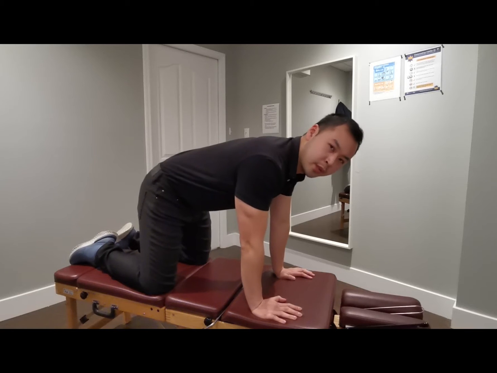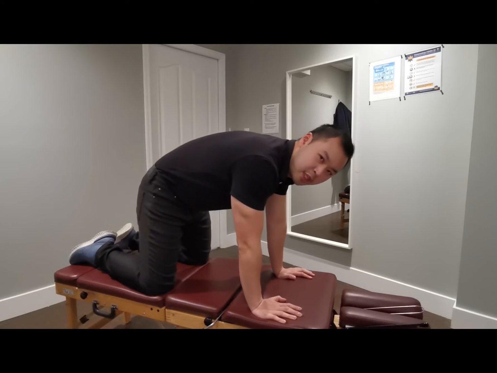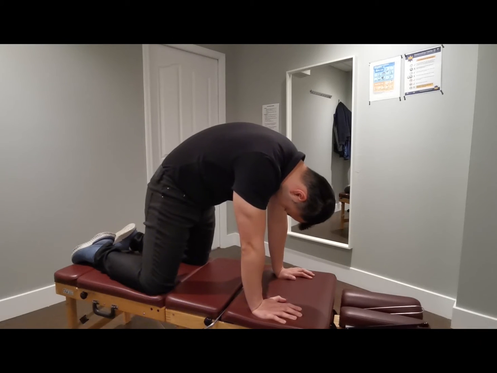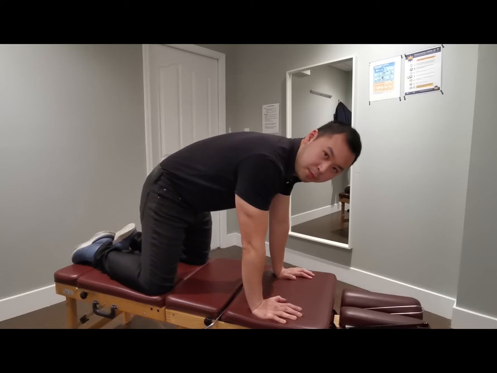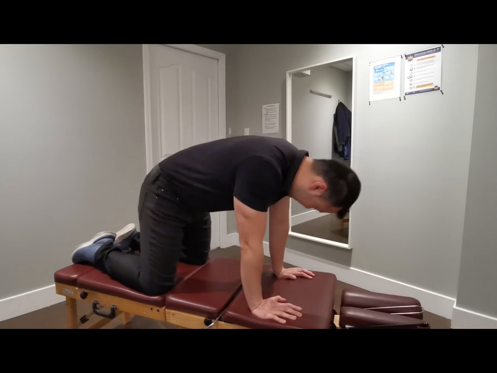And now what we're going to do is I want you to arch your back, try to touch your back to the ceiling, and then I want you to look between your knees all the way down to your foot. And then the other movement is I want you to touch your belly to the table or the ground or wherever you're performing this on, and I want you to look up as high as you can.